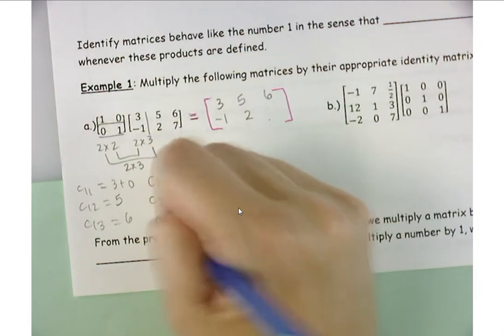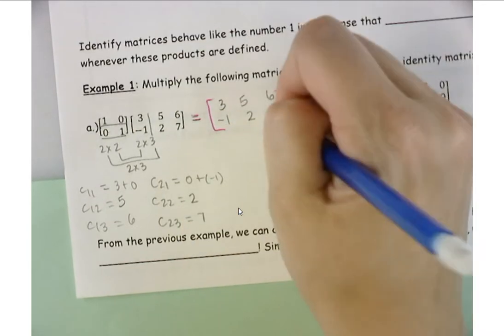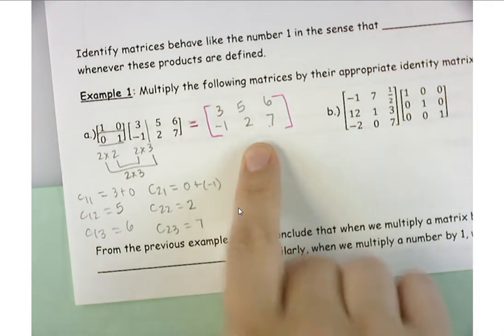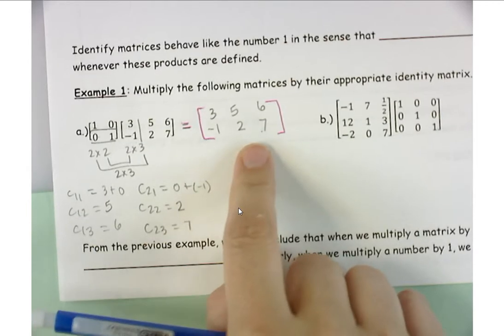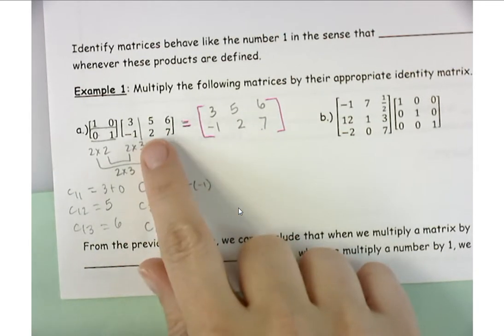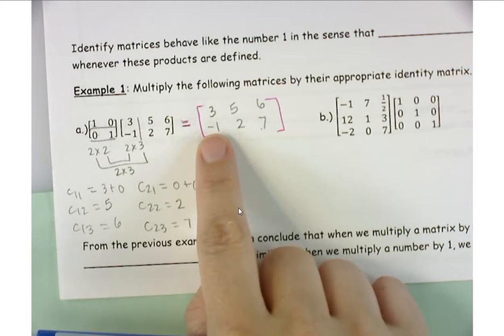And then for the third one, you'll have 0 plus 7, which will be 7. Right? So does this look familiar? Yes, it's this matrix here, which is what we just said, right? When you multiply by the identity, you should get the same matrix.